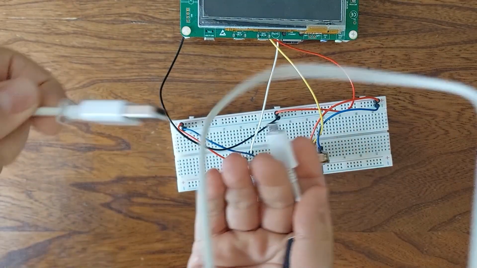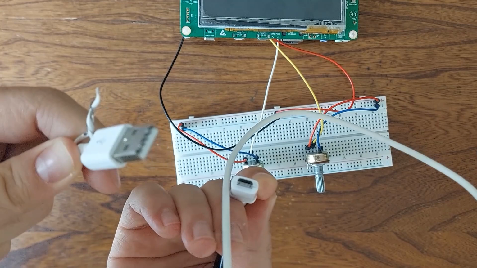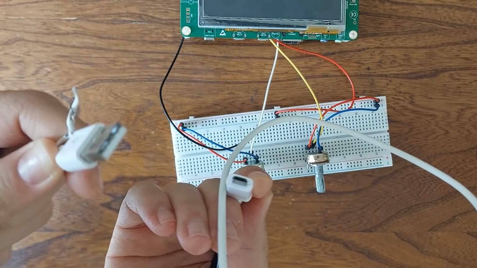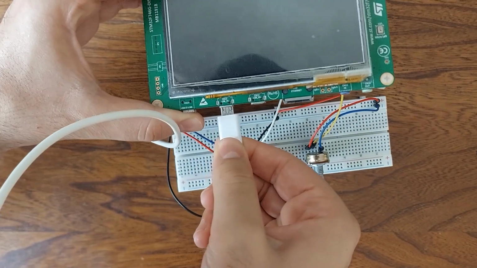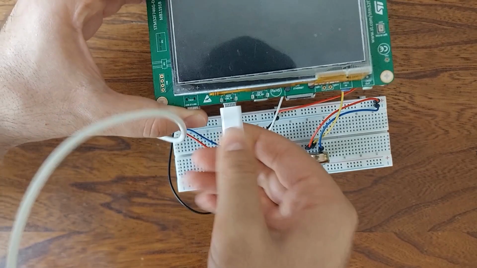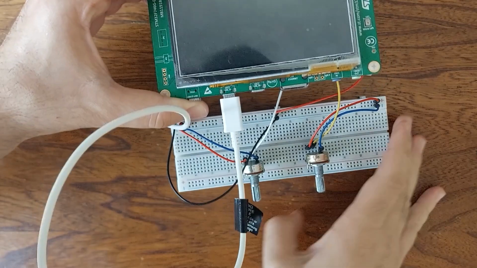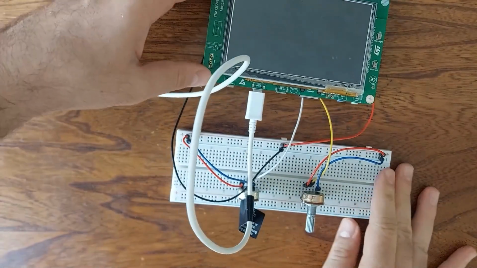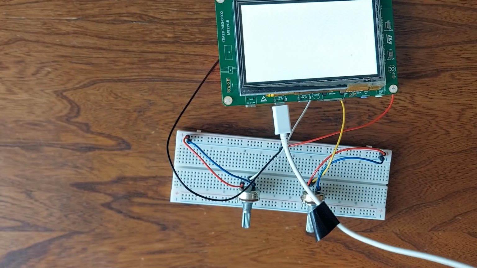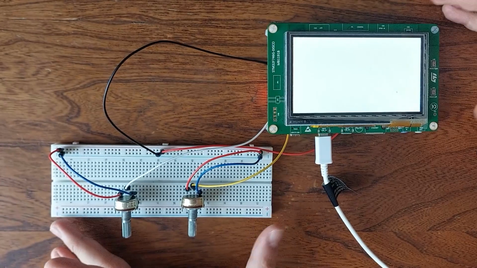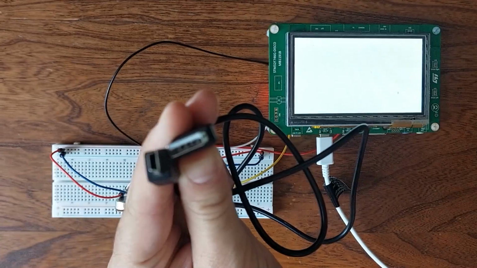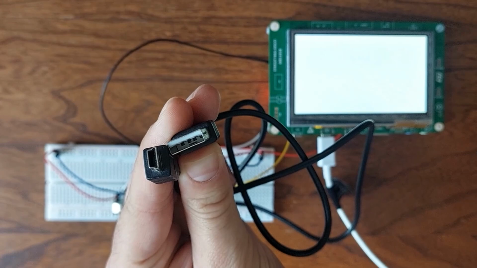Brilliant. Then, for providing the power supply of the microcontroller, I'm going to use a micro USB cable. Connect one side of the cable to CN13 or connector 13 for USB full speed, and the other side to your laptop. As you can see, when you connect the cable to your laptop, the backlight turns on. Then I'm going to connect the on-board ST-Link of the microcontroller to my laptop by using A to B USB cable.